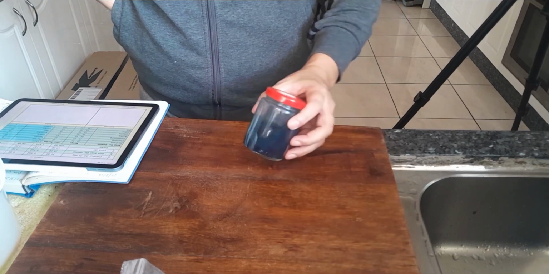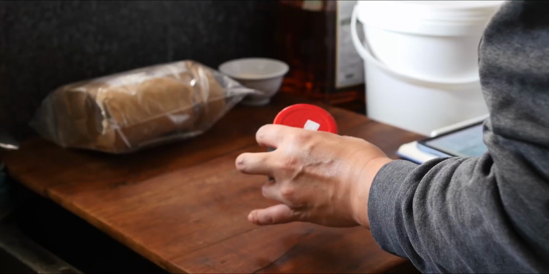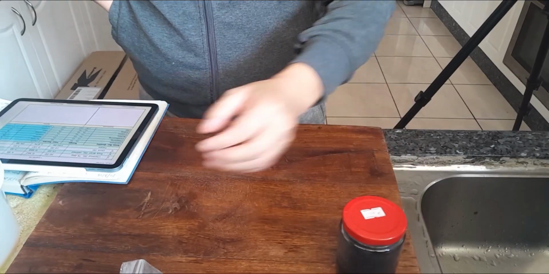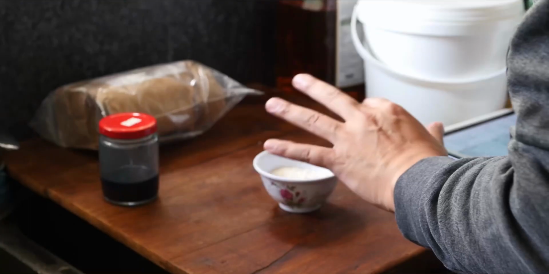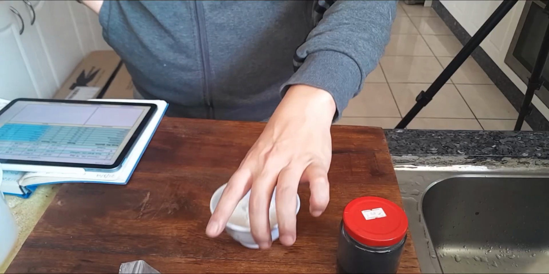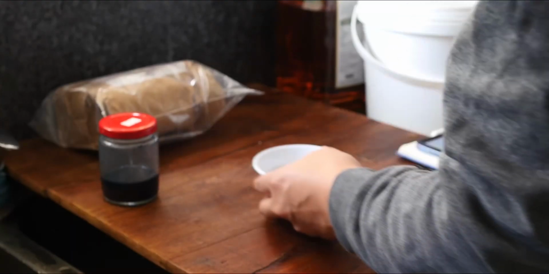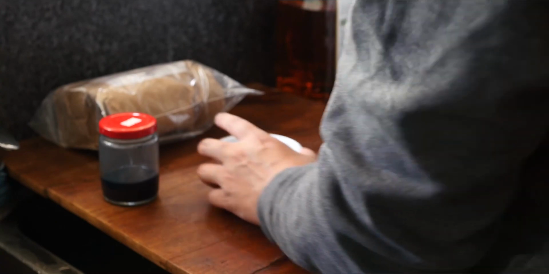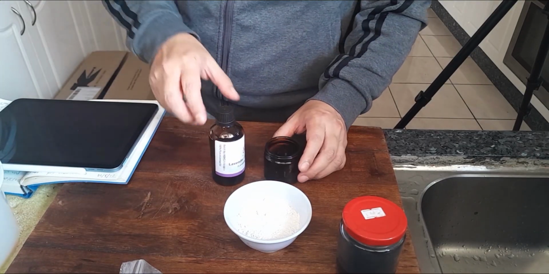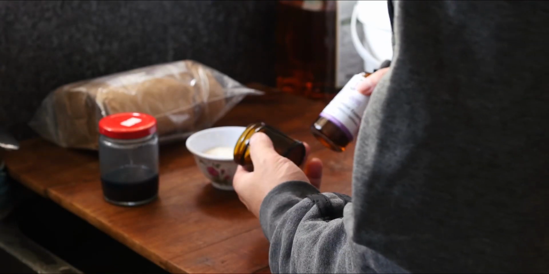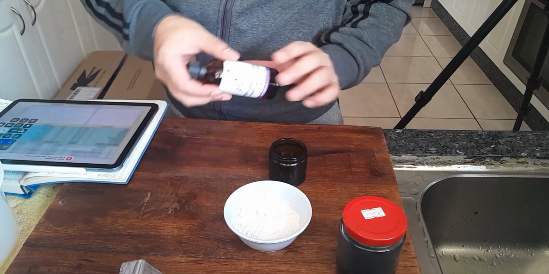Some people use it at trace. Some people use it in the lye solution. But we'll see, okay? I'm going to use Kaolin Clay as well, mixed into the oil first, then I'm going to mix everything in. Essential oil, I'm going to use 4%, so I want to test out this recipe. Let me check. Yeah, I have enough here to do 4% lavender essential oil in this recipe.